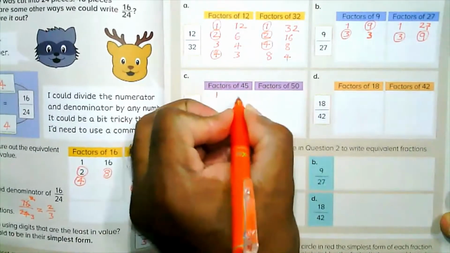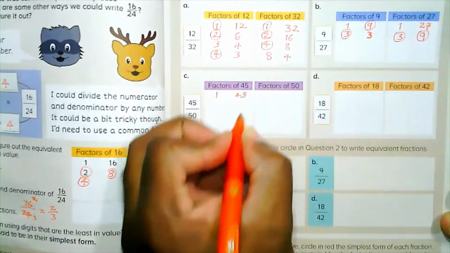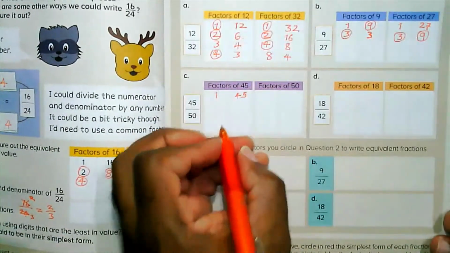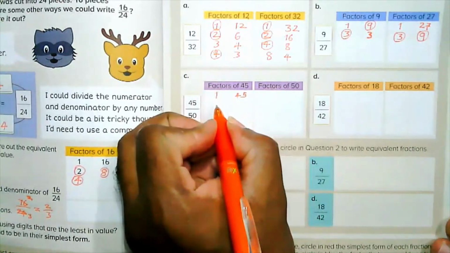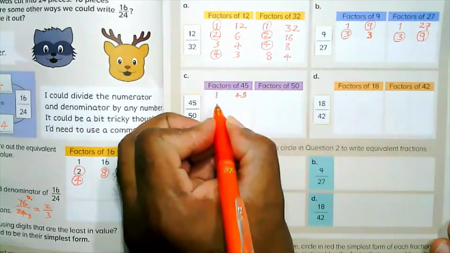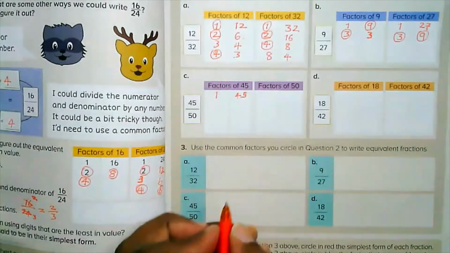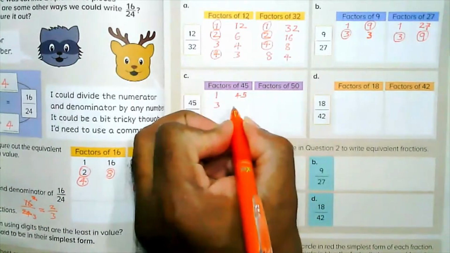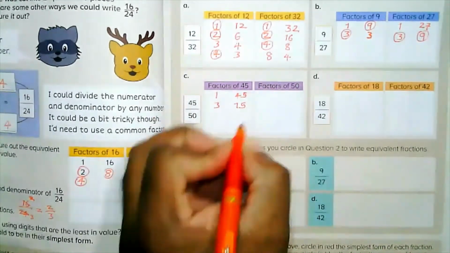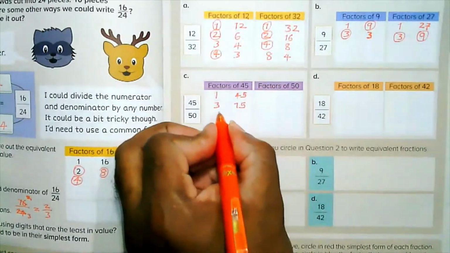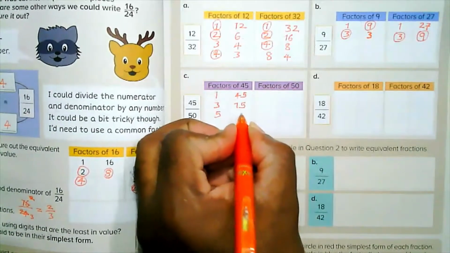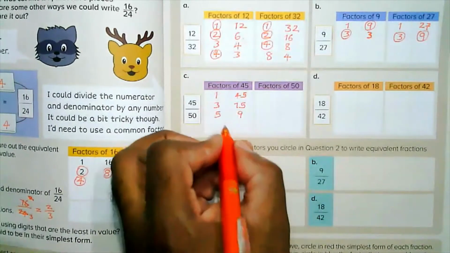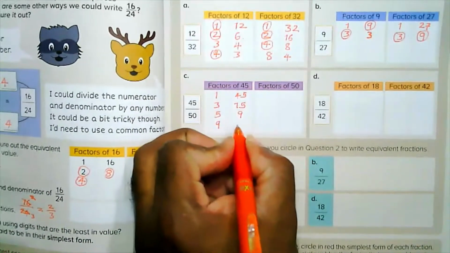Now part C, factors of 45. 1 times 45. What else? Three times 15. 5 times 9, 45. 9 times 5.